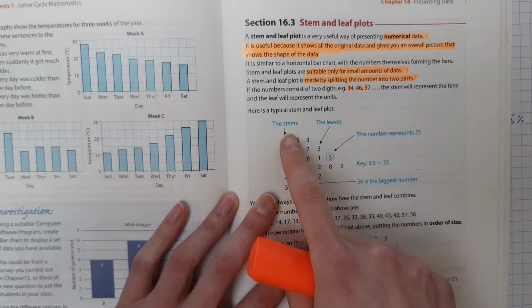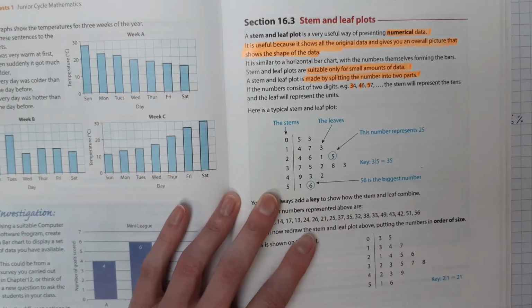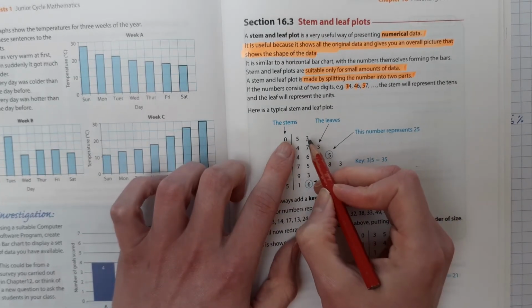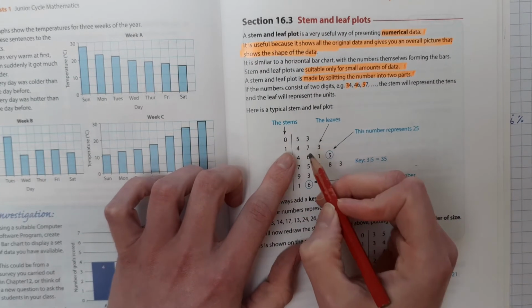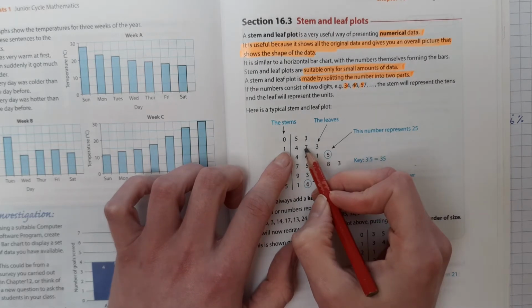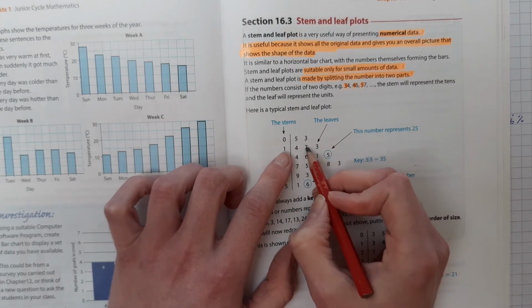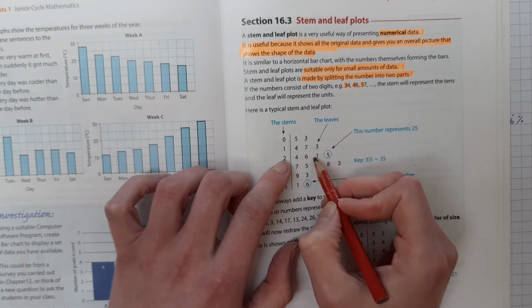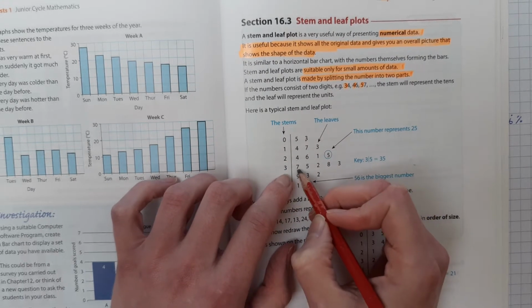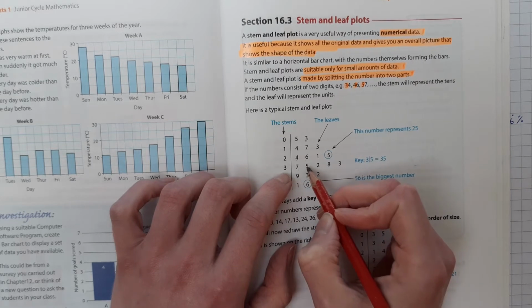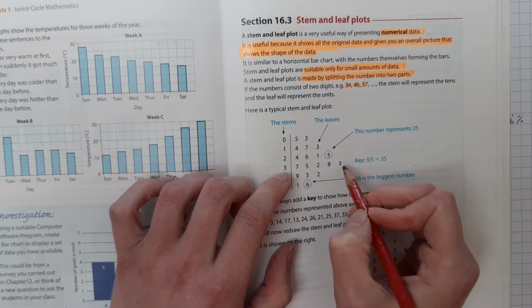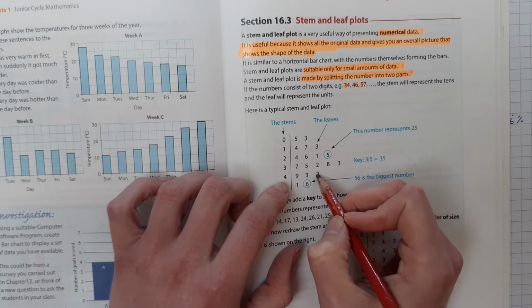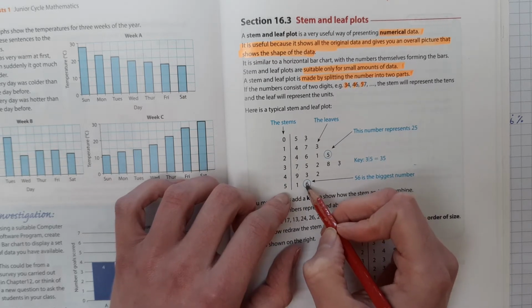So I'm just going to explain what these numbers mean. If I picked out this number, 0 and 3, that's the number 3. 1 and 7, that's the number 17. So there's 14, 17, 13, 24, 26, 21, 25, 37, 35, 32, 38, 33, 49, 43, 42, 51, 56.